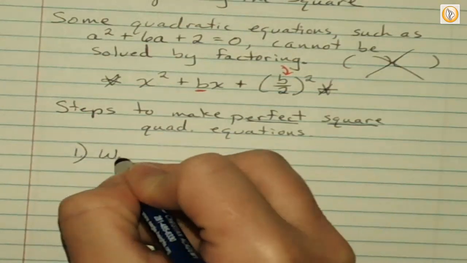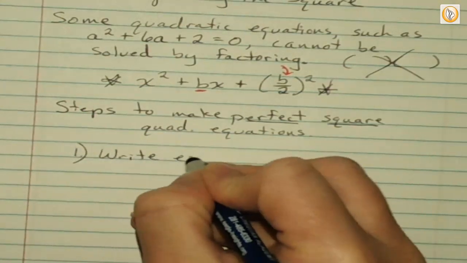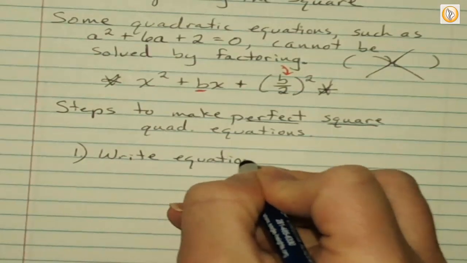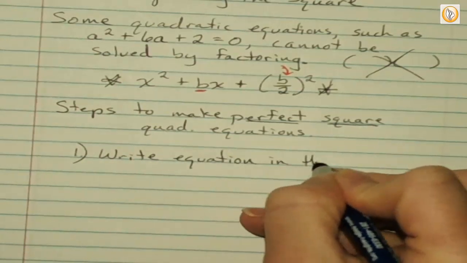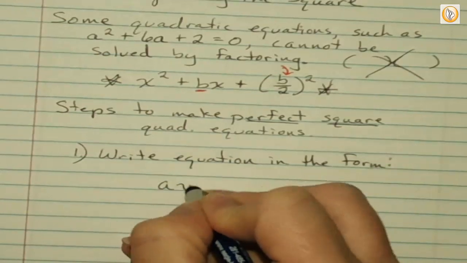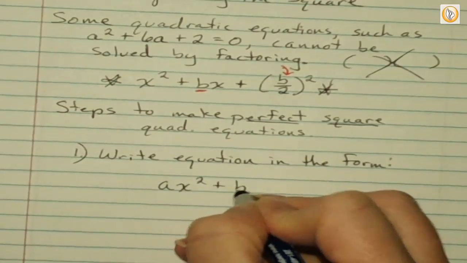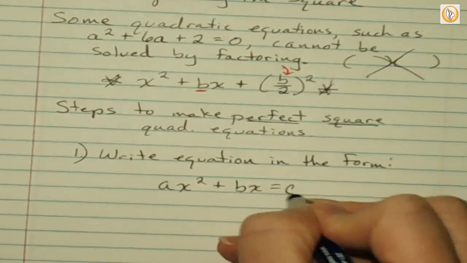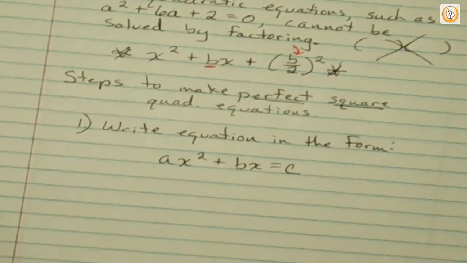Step 1, you're going to write the equation in the form ax squared plus bx equals c. Okay?